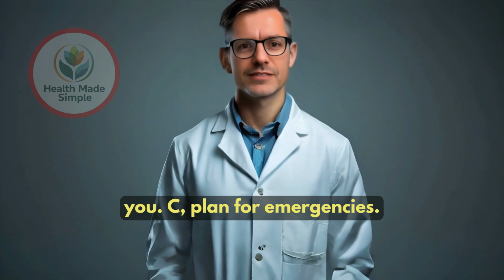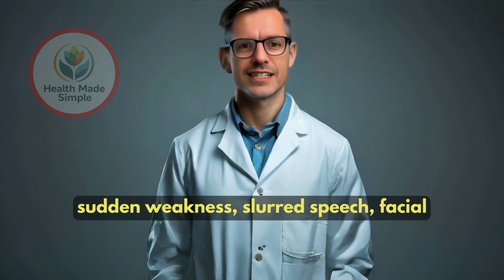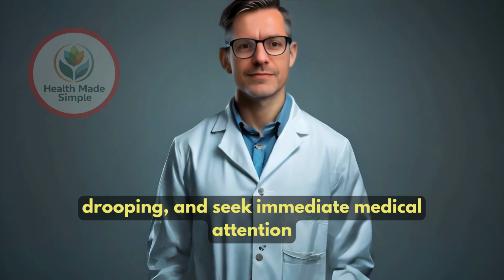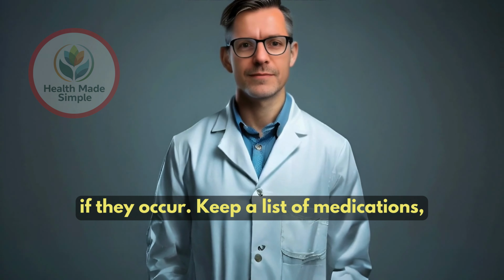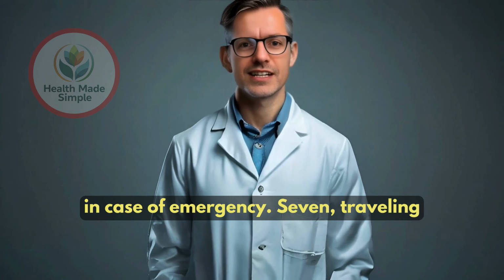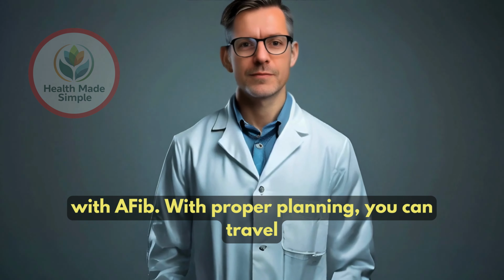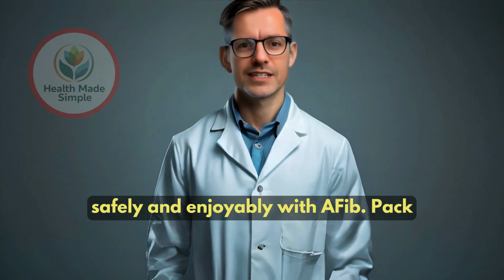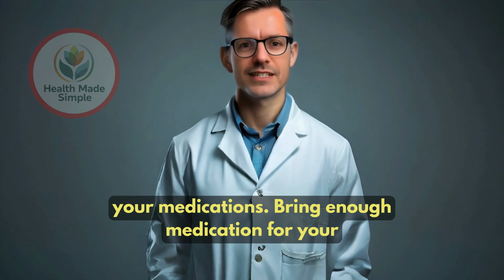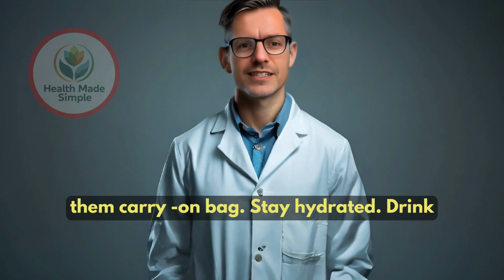C. Plan for emergencies. Know the signs of a stroke, e.g., sudden weakness, slurred speech, facial drooping, and seek immediate medical attention if they occur. Keep a list of your medications, medical history, and emergency contacts in case of an emergency. 7. Traveling with AFib. With proper planning, you can travel safely and enjoyably with AFib. Pack your medications. Bring enough medication for your trip, plus extra in case of delays. Keep them in your carry-on bag.